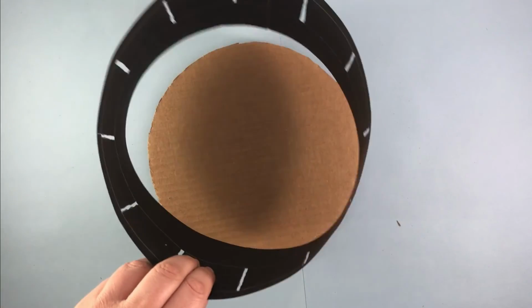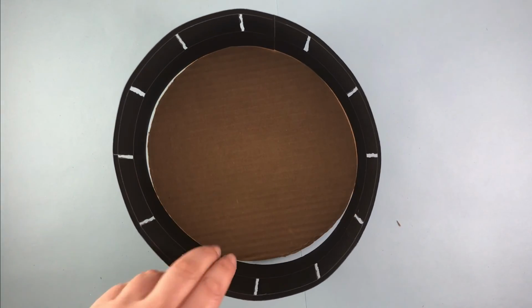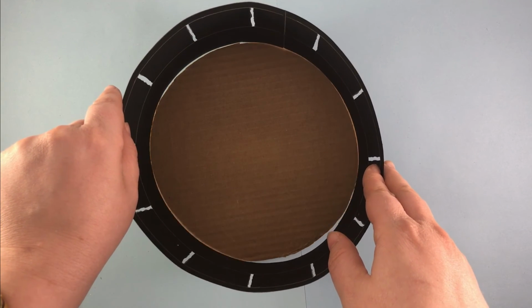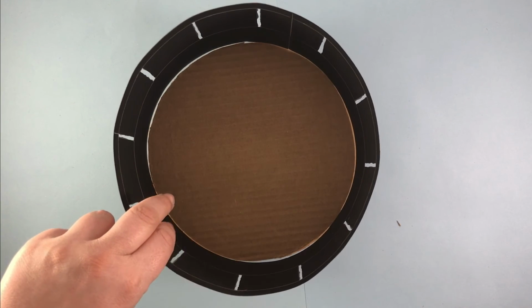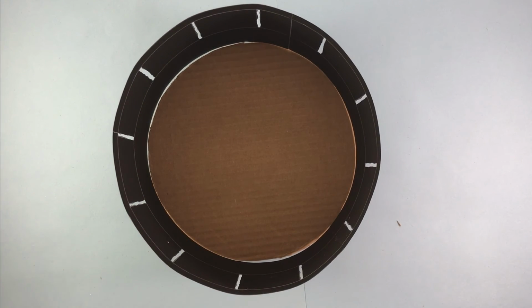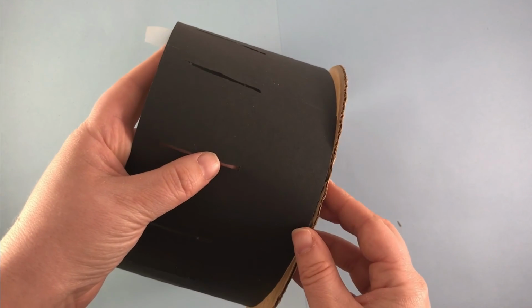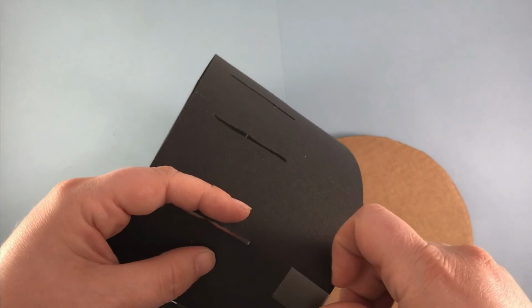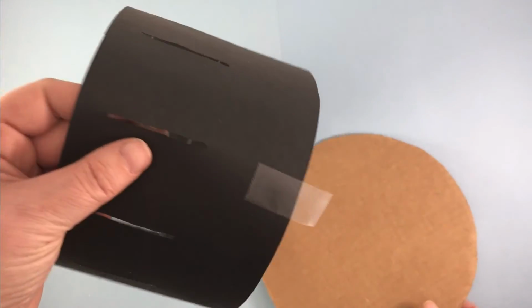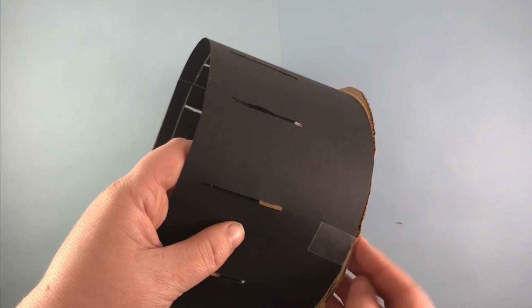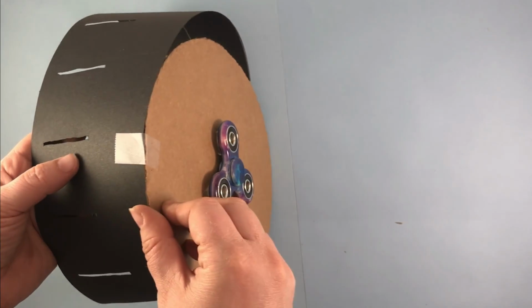Take your circle of black construction paper, line it up around the edge of your cardboard, and just using strips of tape, tape it in place. So I can put a little piece of tape here and then loop it around to my cardboard.